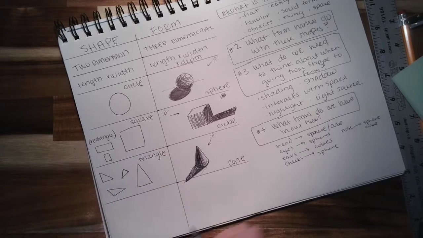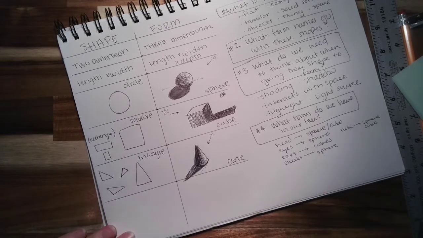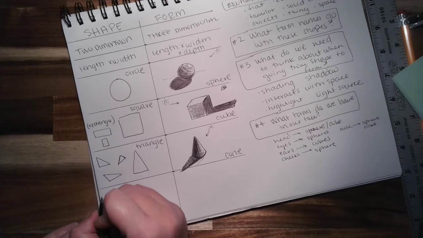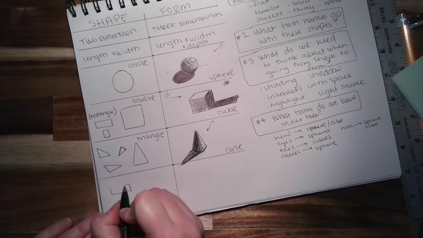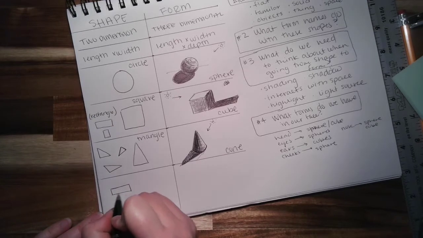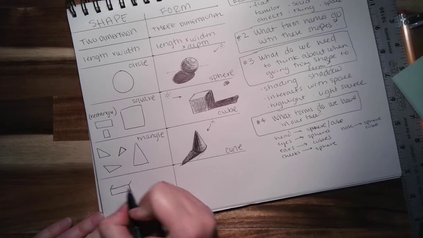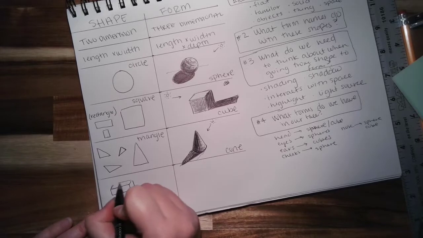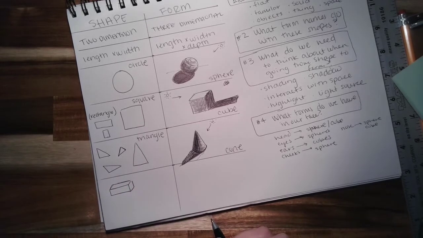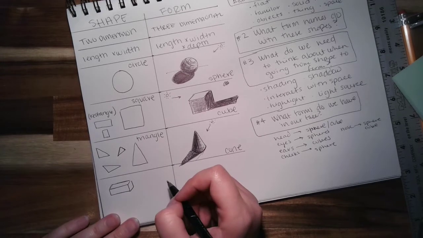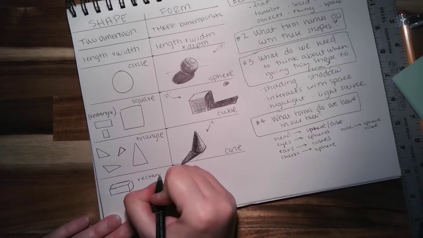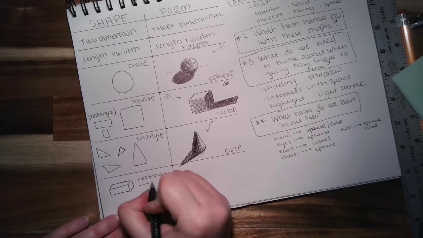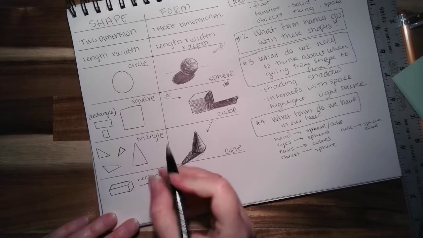So down in my space down here, I'm just gonna go ahead and fill in the rest of the space with some other ones. So if we take a rectangle and kind of the same process that we did with our cube, we can come in here and make a much longer version of a cube. And what do we call that? Any guesses? It is a cuboid. So our rectangle becomes a cuboid.